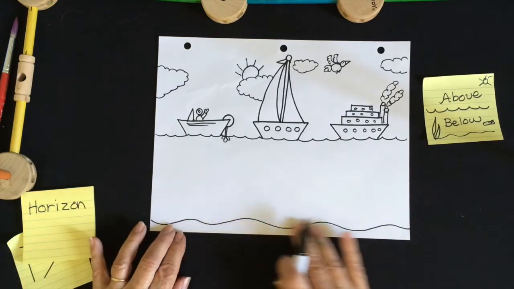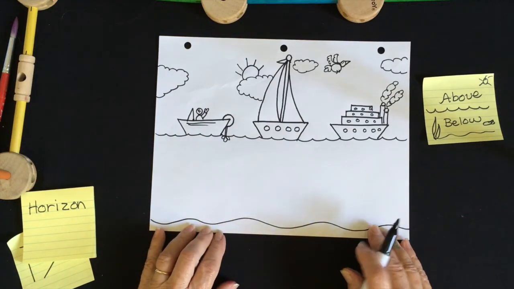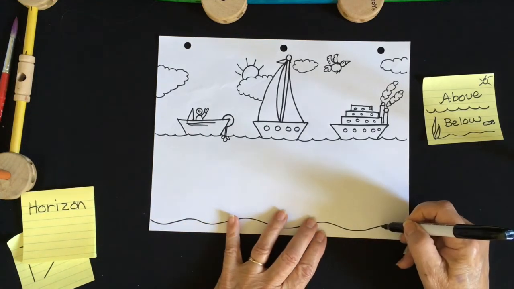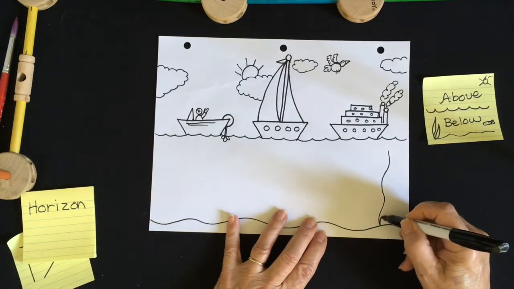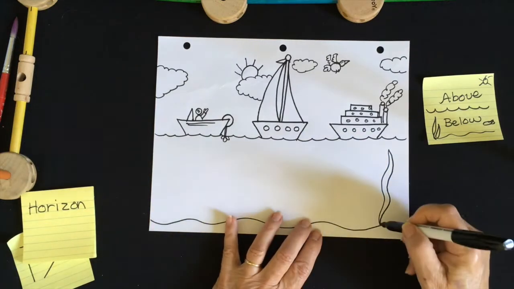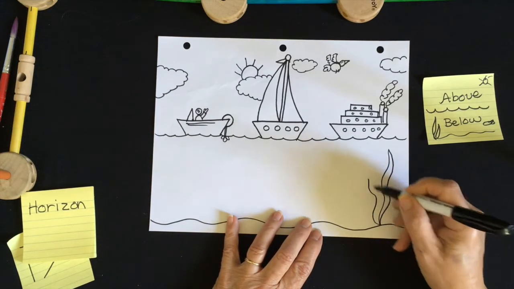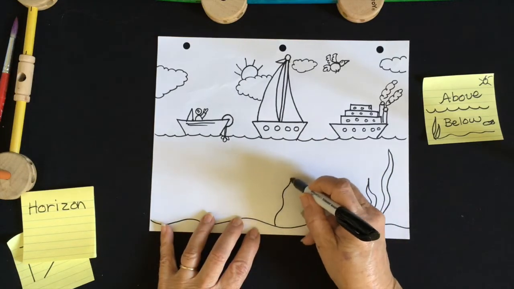I've made a long wavy line. That's supposed to be the bottom of the ocean where the sand is. And we're going to make some plants. Make a long skinny wavy line and one right alongside and make it come up to a point. That's one piece of seaweed. And look, here's another one that's shorter. We might make another one here.